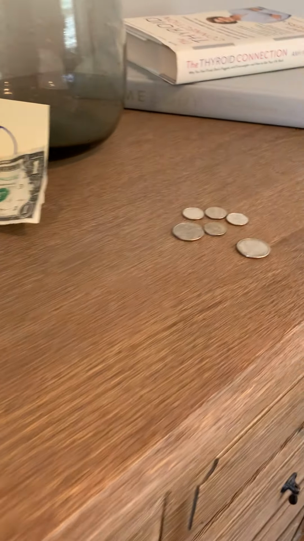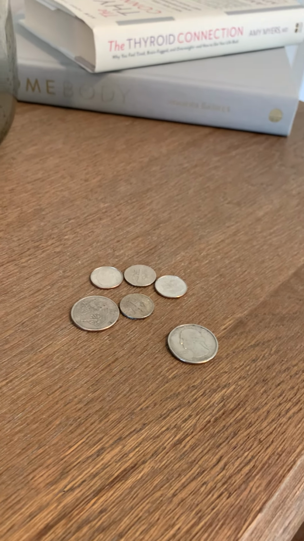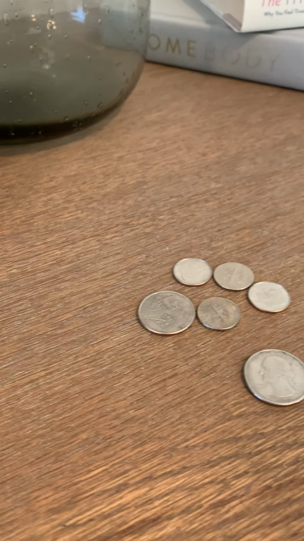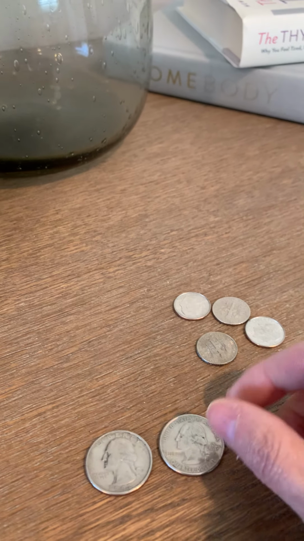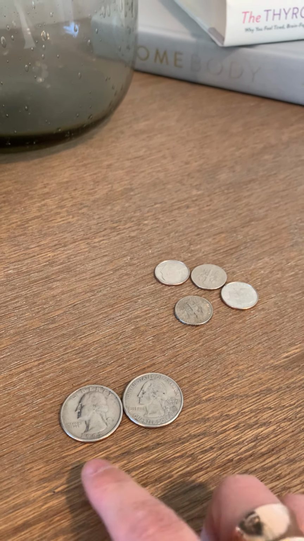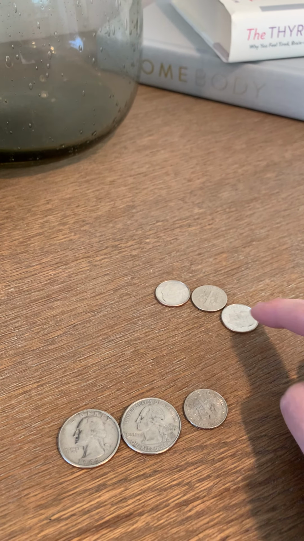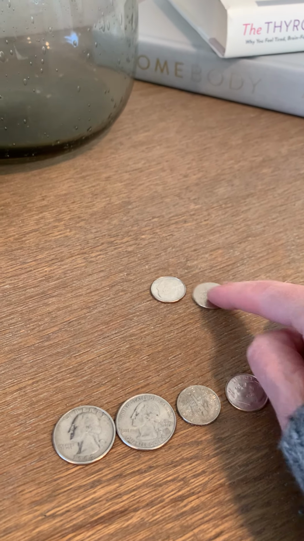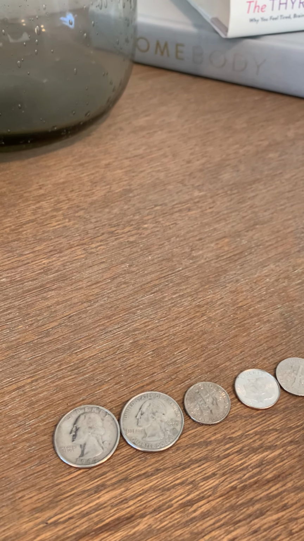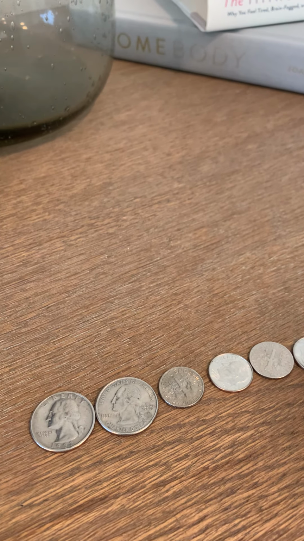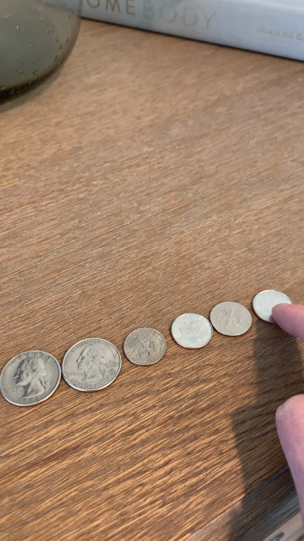So I'm going to come over here, and I want you to look at all my coins here. Now, let's count this out together. I have a quarter, 25 cents. I'm going to turn this over. Another quarter makes that, so it's 25 plus another quarter is 50. 50 plus a dime is 60, plus another dime is 70, plus another dime is 80, plus another dime is 90. However, we want to count the coins to make $1. So we have 50, 60, 70, 80, 90.